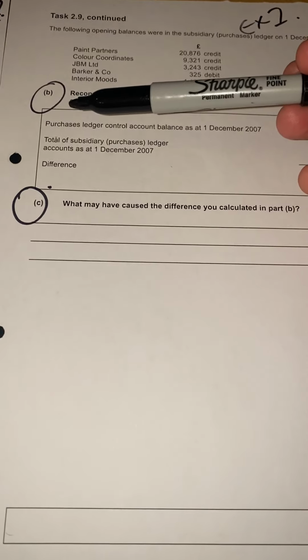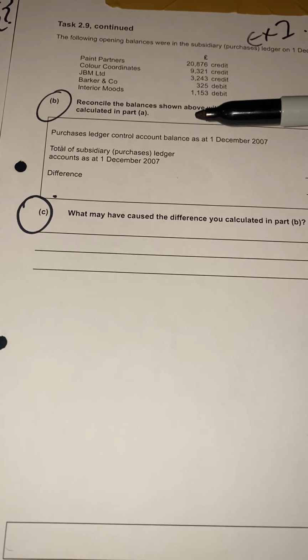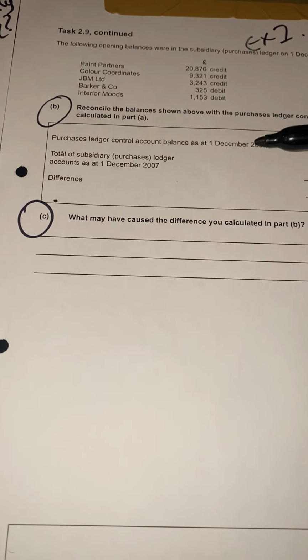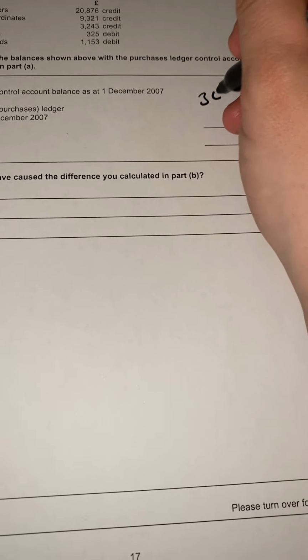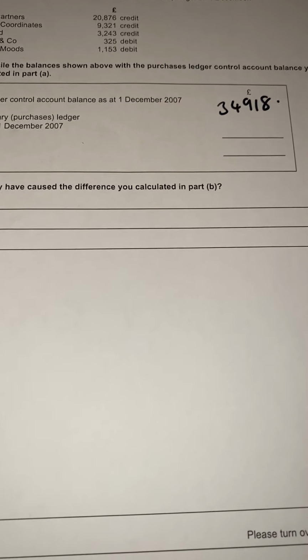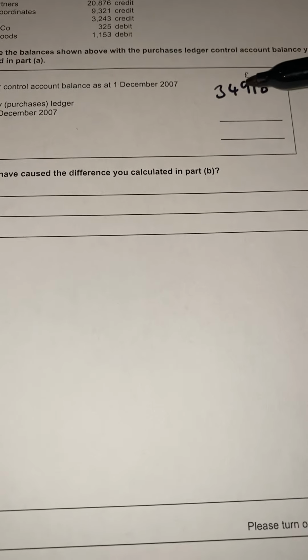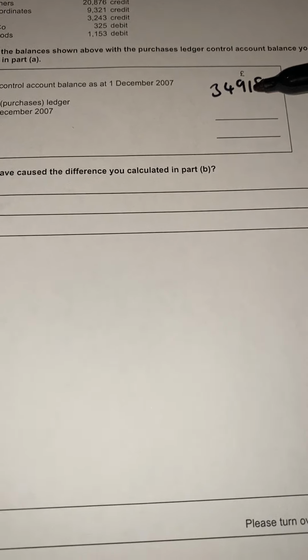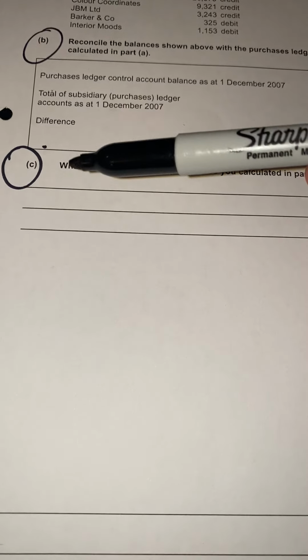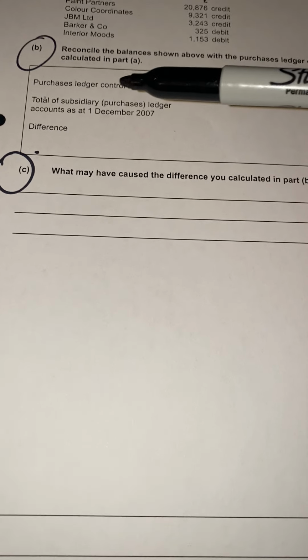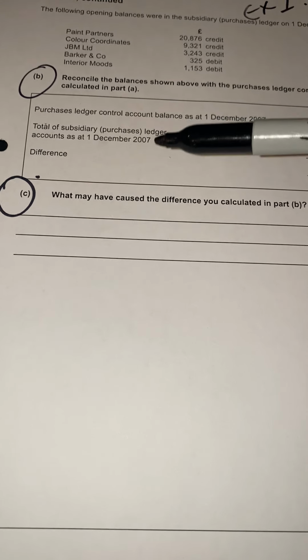The first line says purchase ledger control account balance as at the 1st of December. Well, that's what we've just calculated here. So we can pop that in there: we think that the control account equals £34,918.